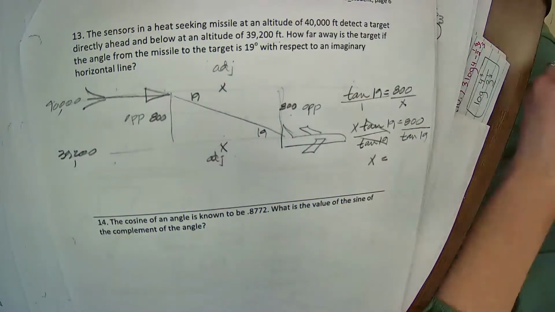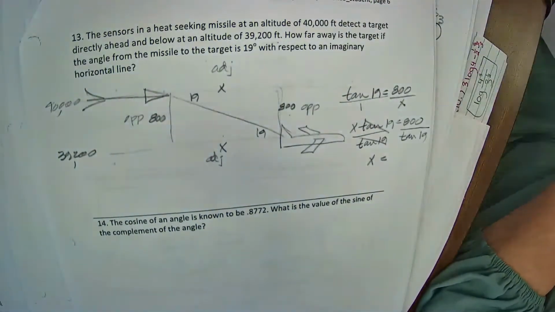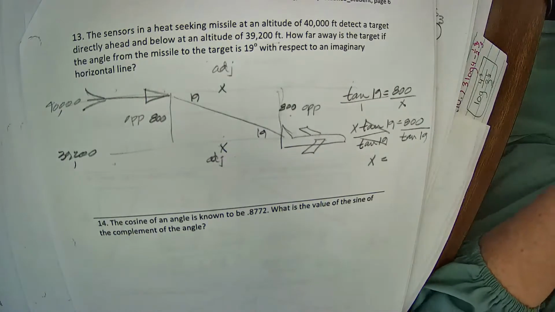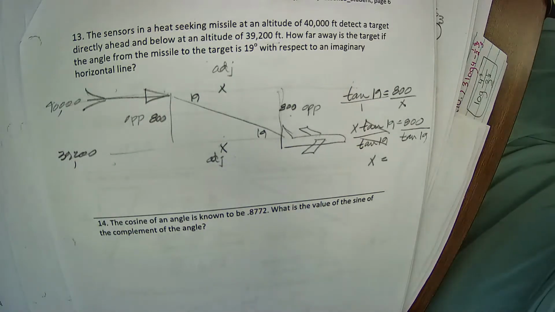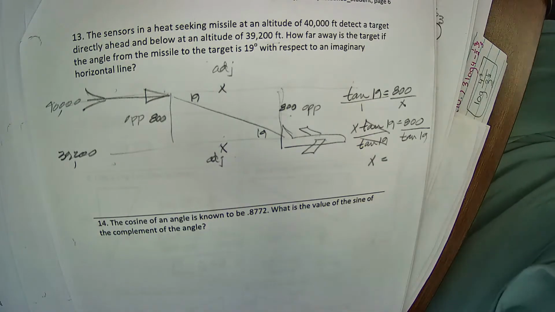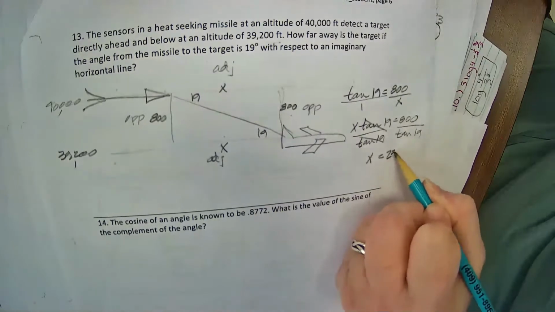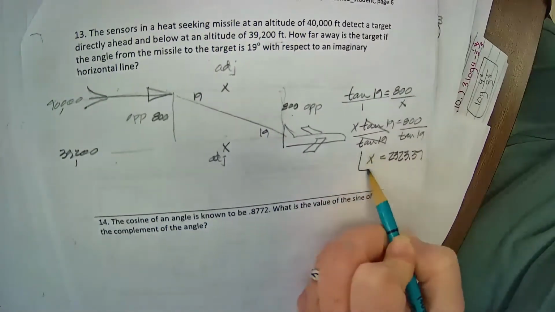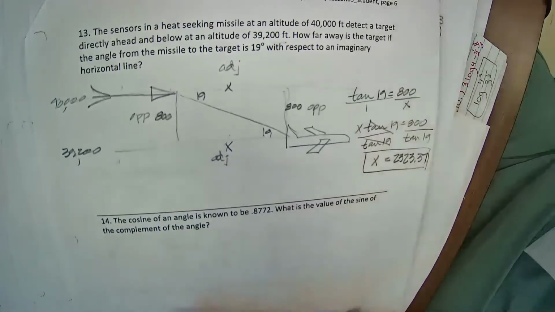Well, we're talking 800 feet in distance. Is it 23.36? Yeah, it is actually 0.37. Look at the number after the 6. It should be a 5 or more. It's an 8, so it's going to round up. 23.37. There we go.